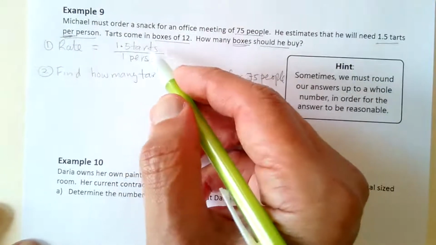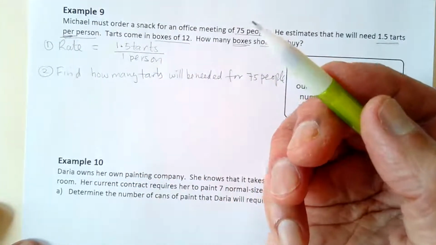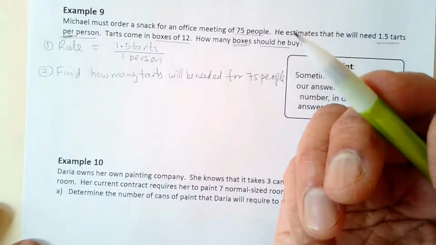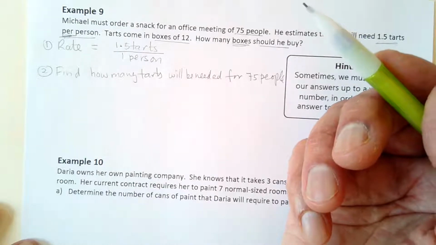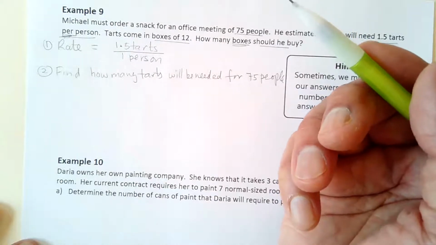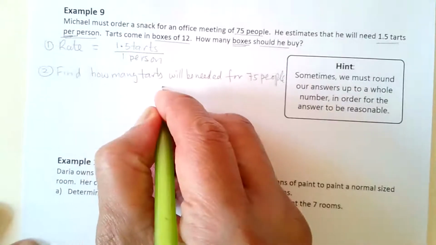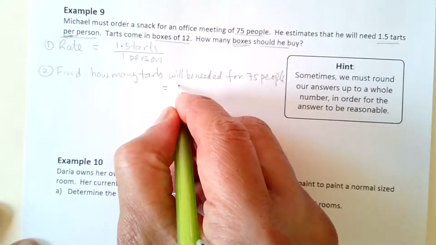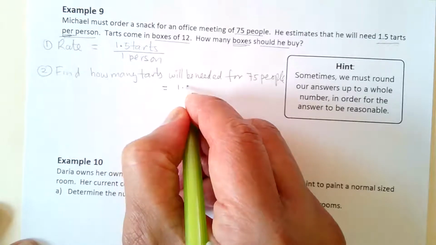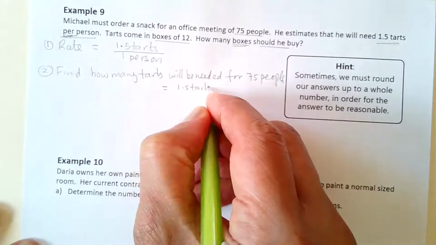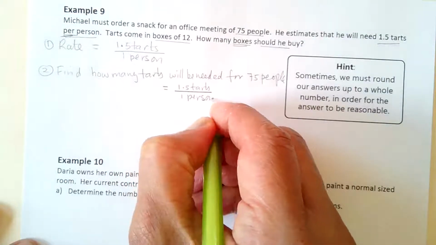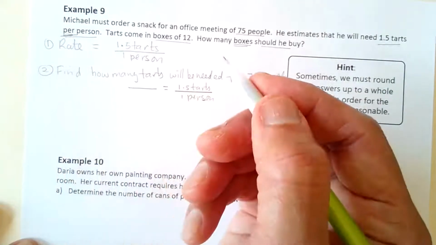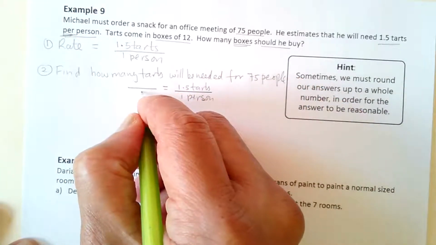Since it's 1.5 tarts per person, the shortcut is to multiply 75 and 1.5. But we'll do it the proportion way. So here's the conversion factor. To be consistent, we have 1.5 tarts, 1 person, and we're given how many people here?